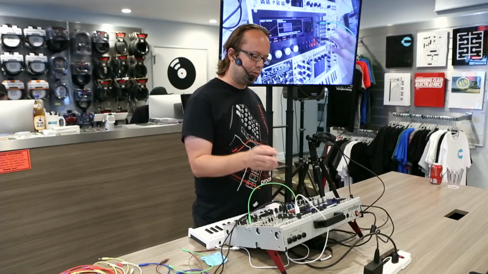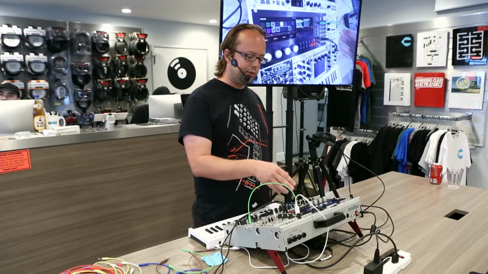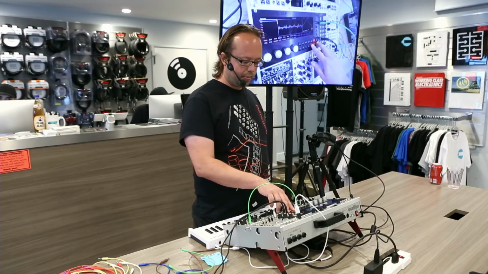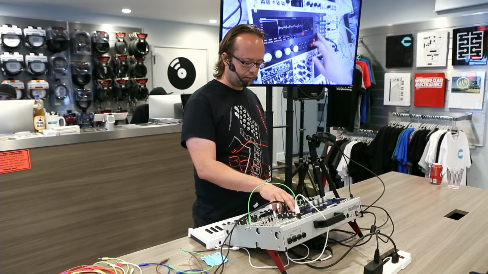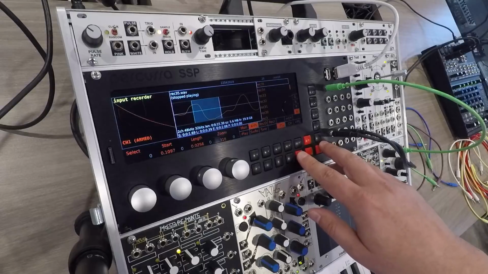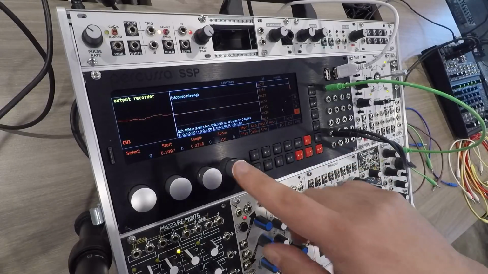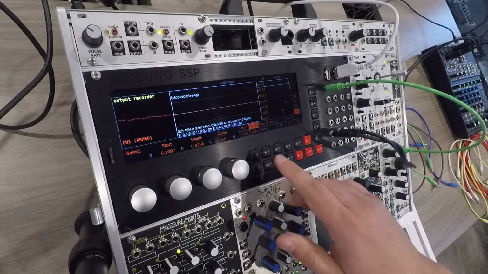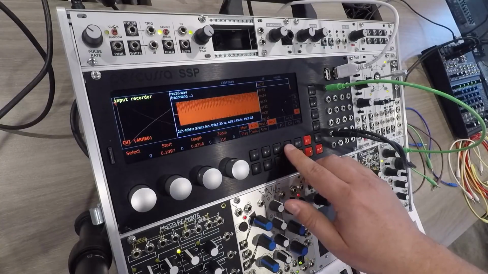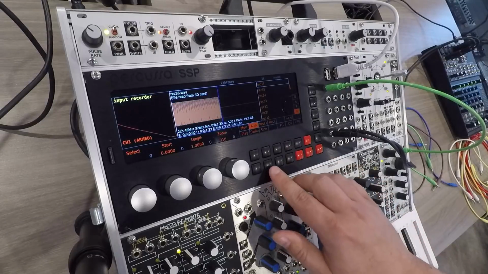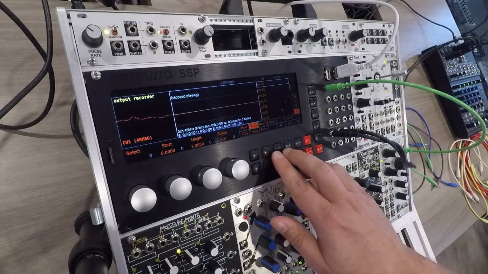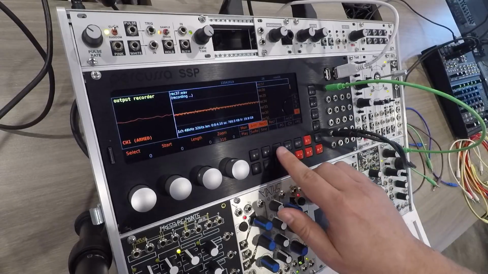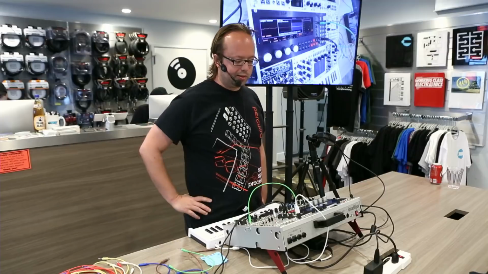So that also means that if you want to record what your patch is doing, that's also possible. You just go to the output recorder, and there you have the sound from your patch. So if you arm that and you press record, now you have, that's the input recorder. So you have to press the button to record the output, not the button to record the input. Okay, so now you have a piece of sound from your patch.